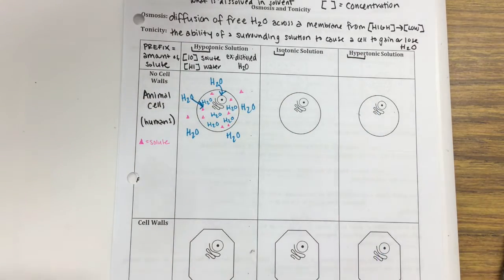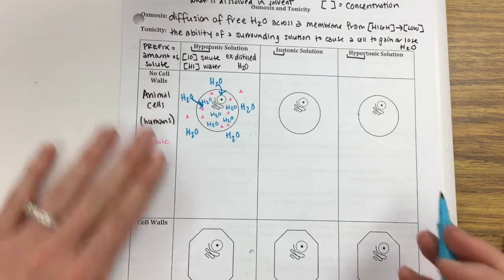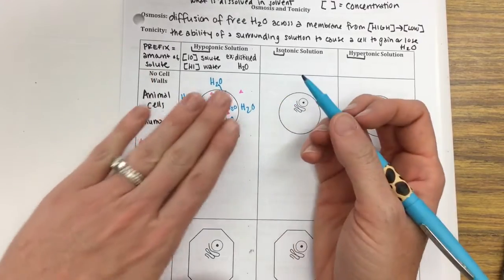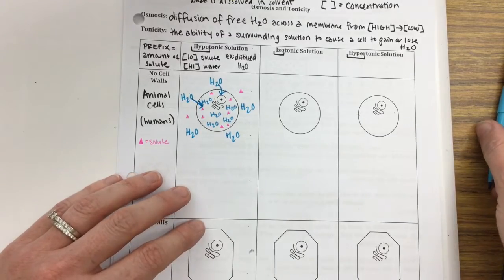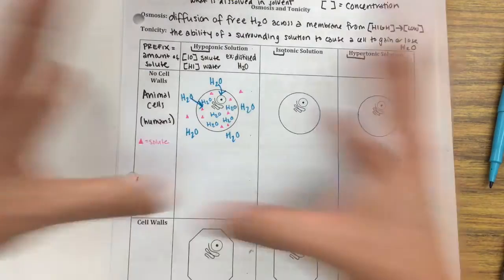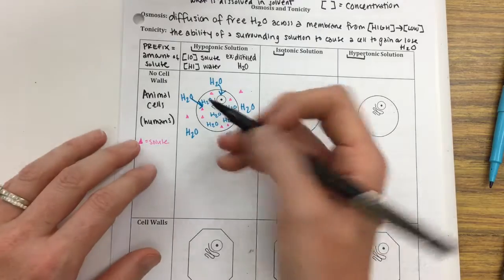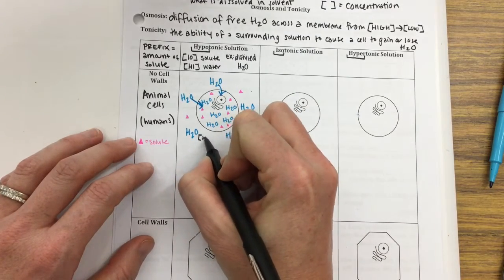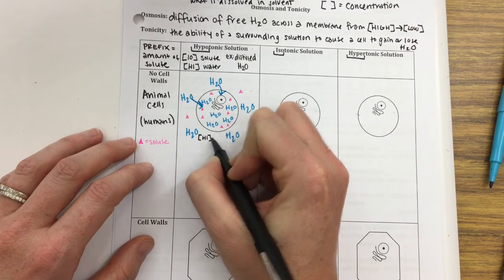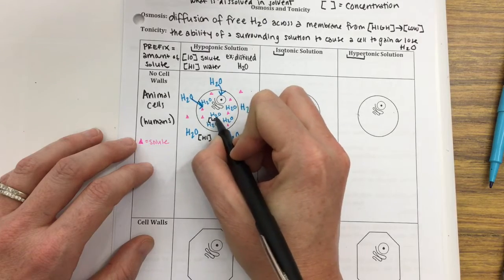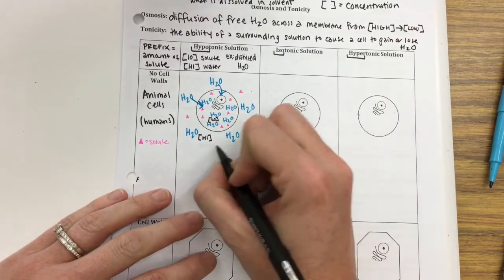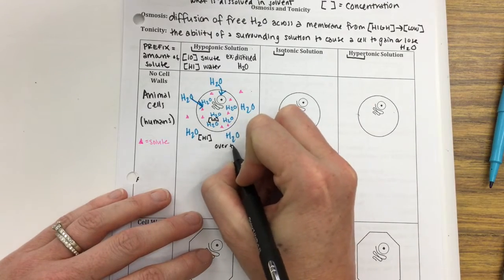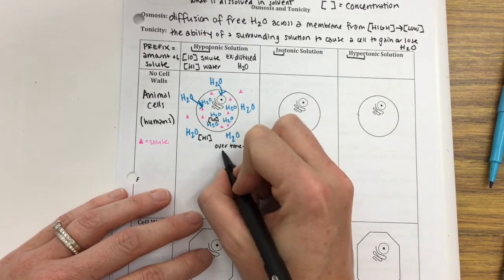And over time, since this doesn't have a cell wall, if we keep exposing the cell to more and more hypotonic solution, it is actually going to burst. Okay? So again, we had a high water concentration on the outside, low on the inside, so it moves from high to low, and then over time, it can actually burst.